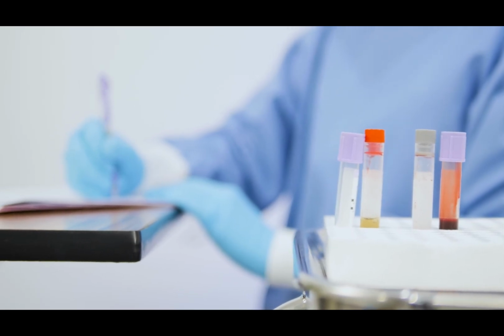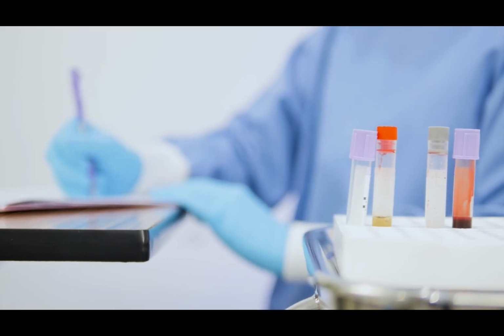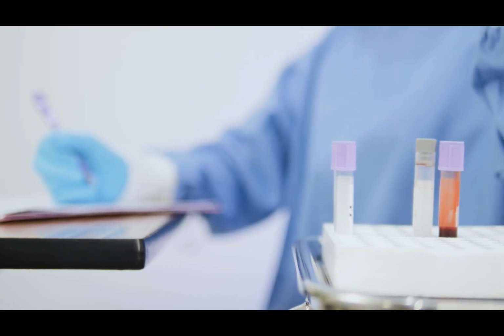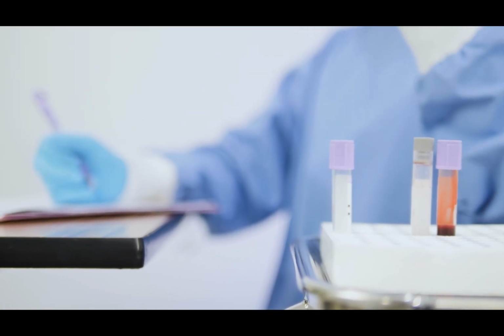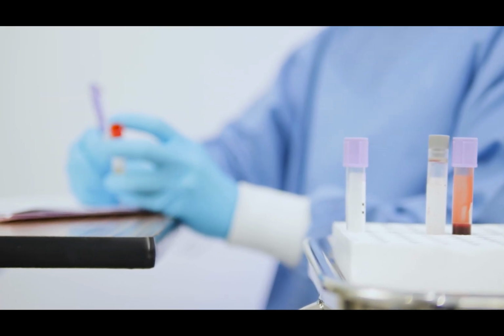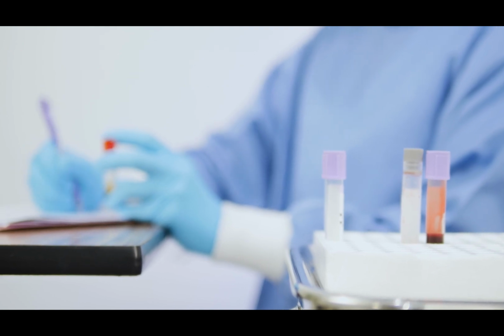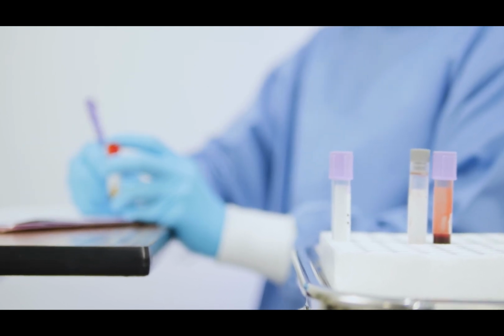Medical disclaimer: this information is provided for educational purposes only and should not be considered medical advice. If you have symptoms of diabetes or have been diagnosed with the condition, consult a qualified healthcare professional for diagnosis, treatment, and personalized medical guidance.